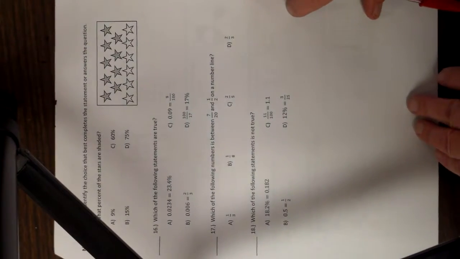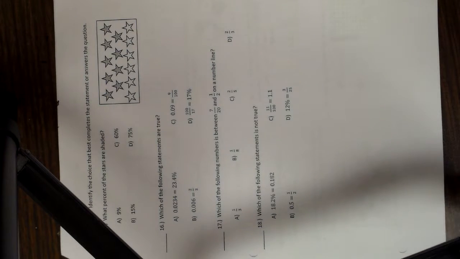All right, last piece. See if I can get my paper lined up so you can see it, hopefully. All right. What percent of the stars are shaded? Identify the choice that best completes. So percent of stars shaded.